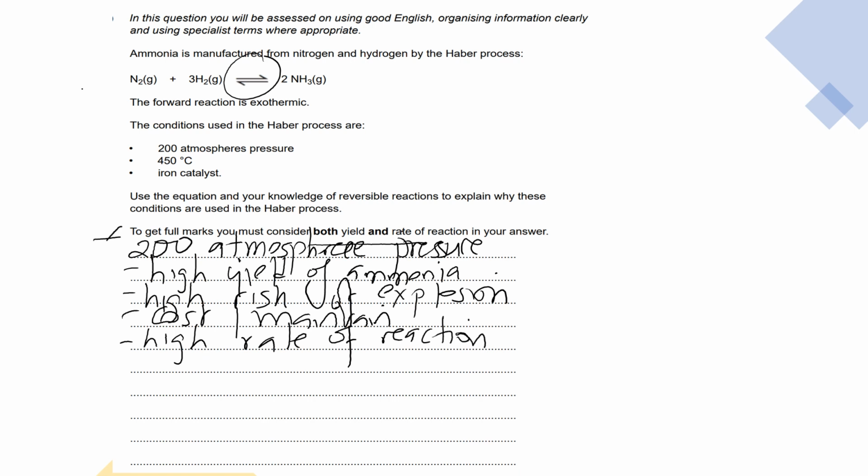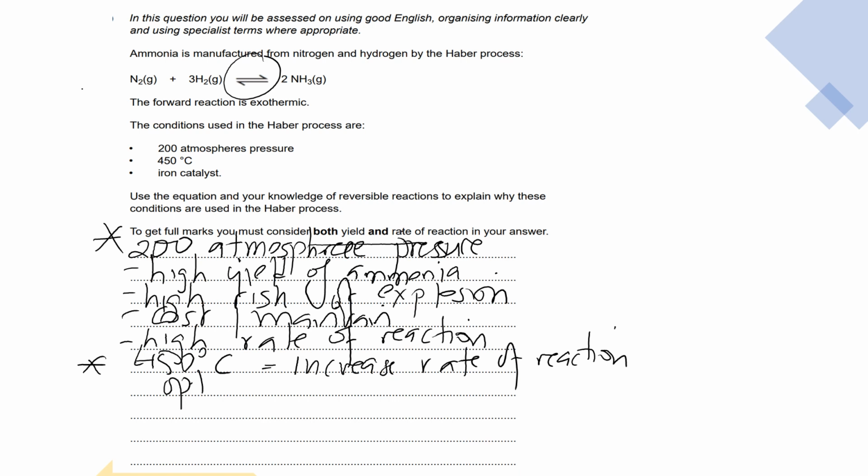The second thing they asked was temperature, which is 450 degrees. So again, a higher temperature means a higher rate of reaction. It's going to have an increased rate of reaction here. It is the optimum temperature for the Haber process.